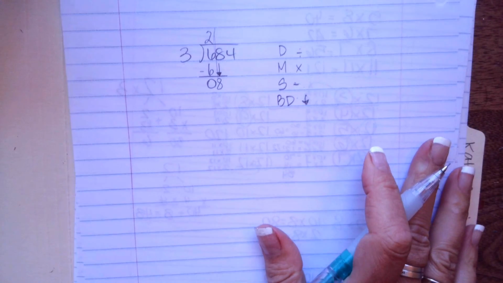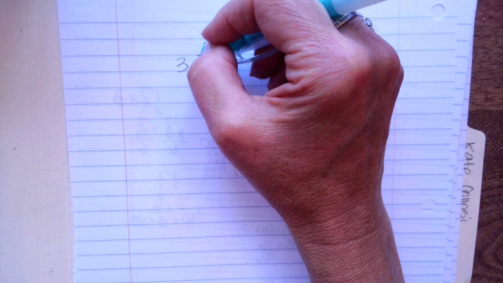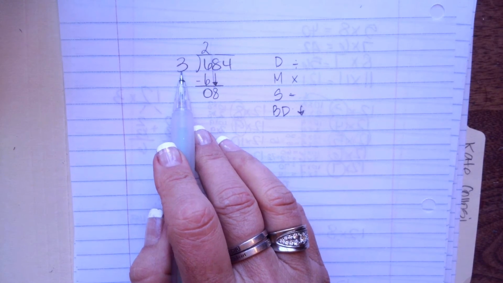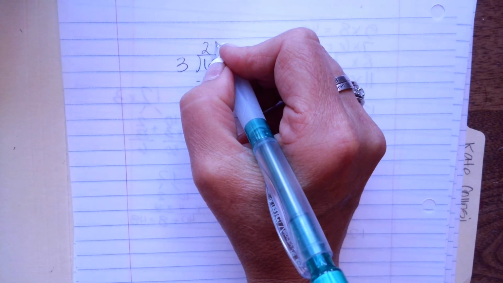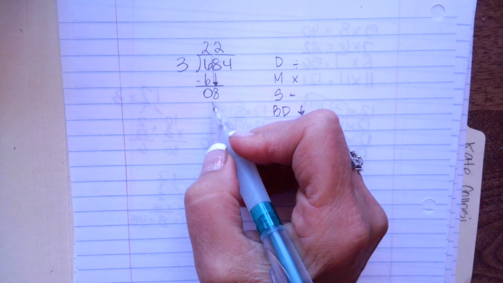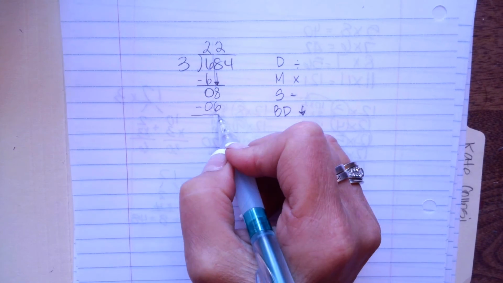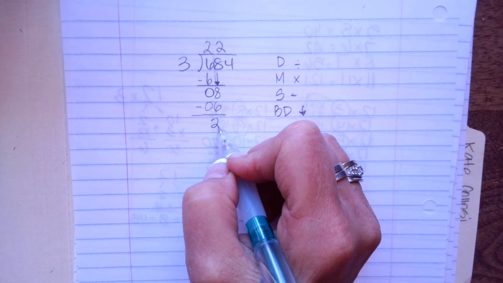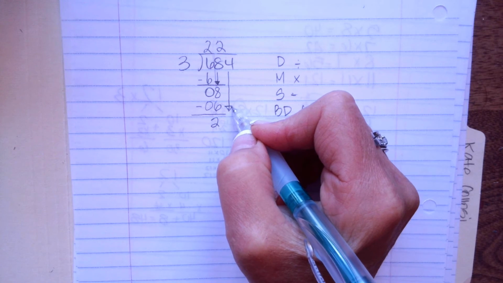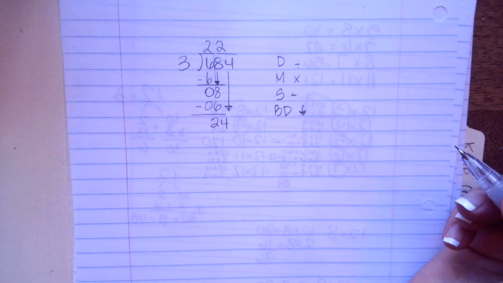Now I go back up to division. So now I'm just working with this 8 right here, and I'm saying how many times does 3 go into 8? It goes in 2 times. Now I multiply. 2 times 3 is 6. Now I subtract. 8 minus 6 is 2, and then I bring down this 4. So this number becomes 24.